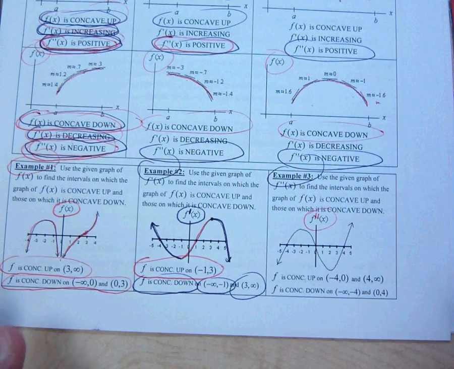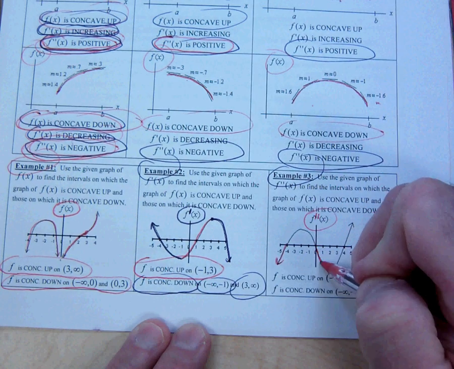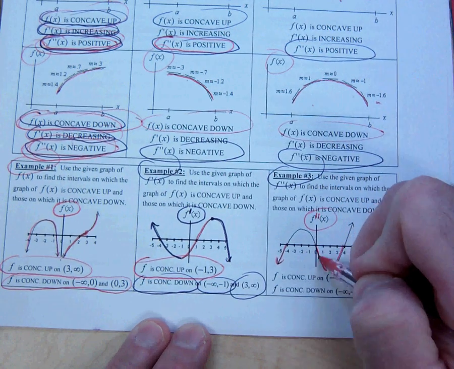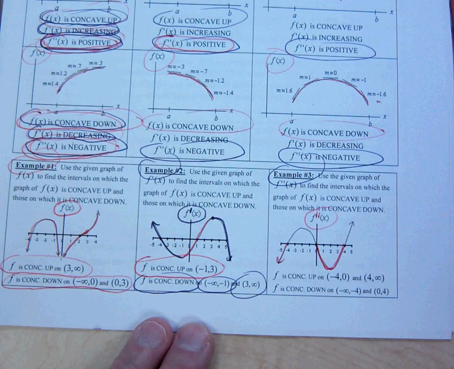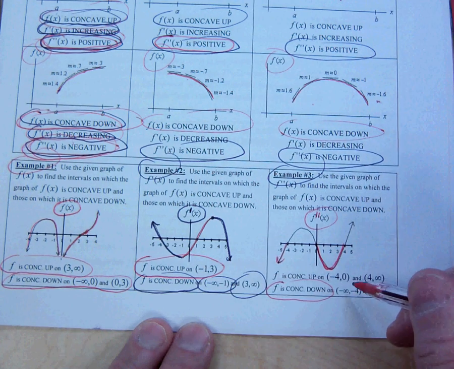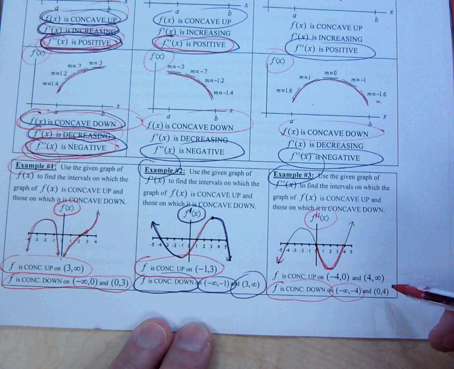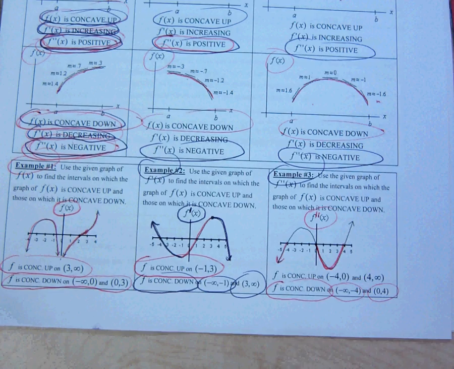Okay, so in here and in here, do you agree F double prime is negative on those intervals? Do you agree? And so what would you say about F on those intervals? F is concave down. So F is concave down from negative infinity to looks like negative 4 or so, and then again from 0 to 4. Following me? Okay, now what about in here?